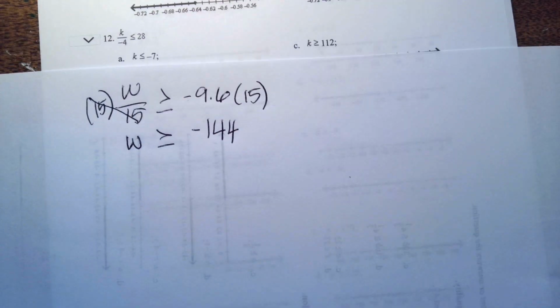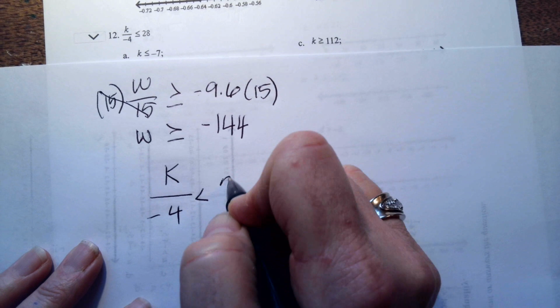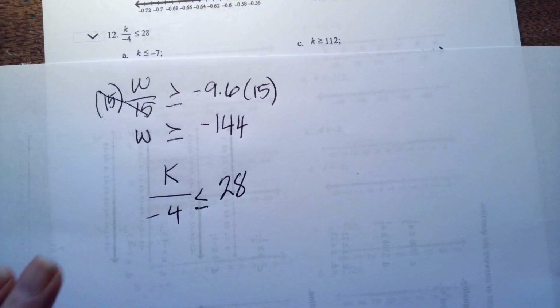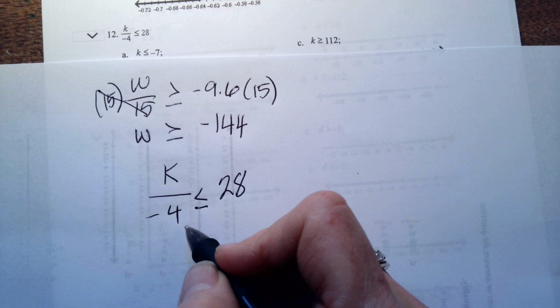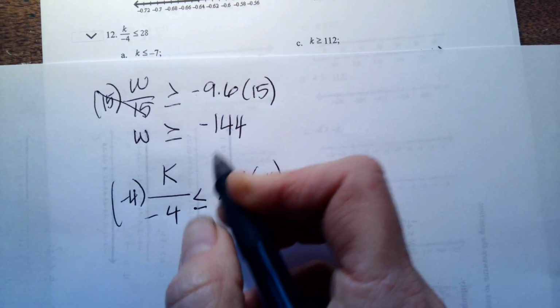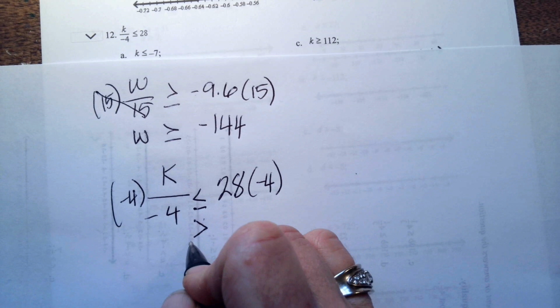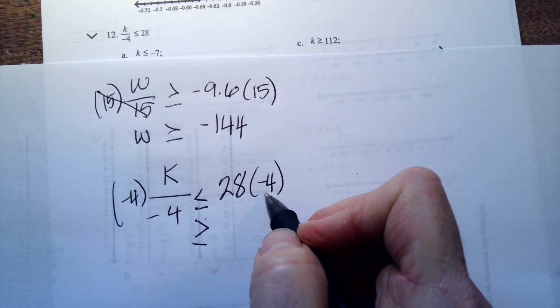Next one is k over -4 is less than or equal to 28. So they're dividing by -4. I'm going to multiply by -4, and I'm going to switch my sign immediately because I'm multiplying or dividing by a negative number.